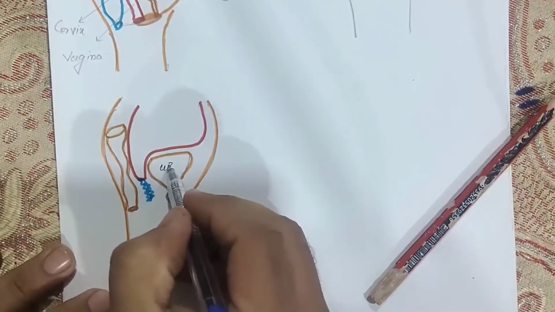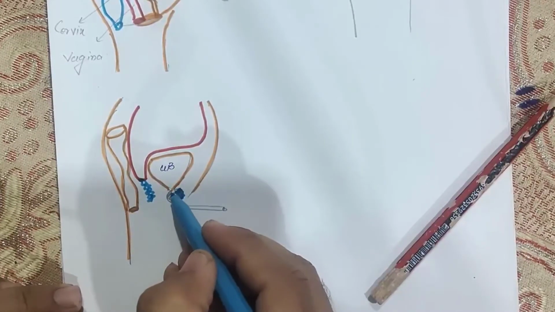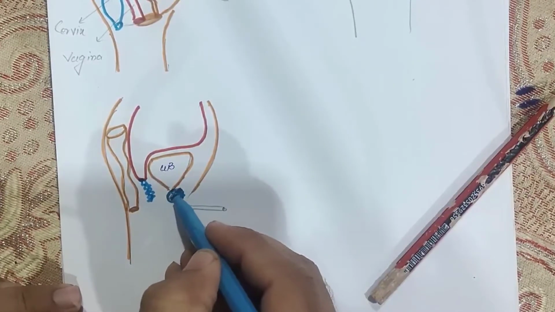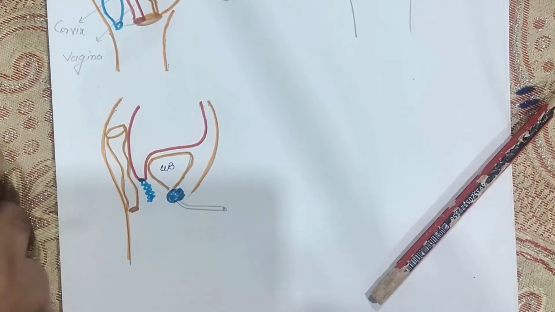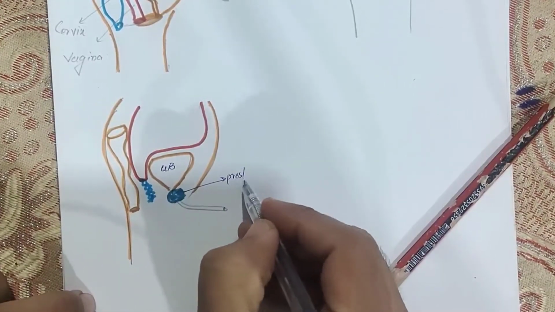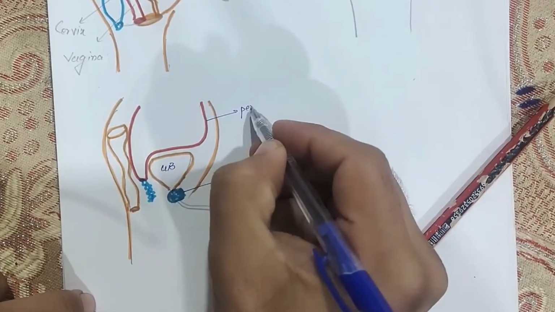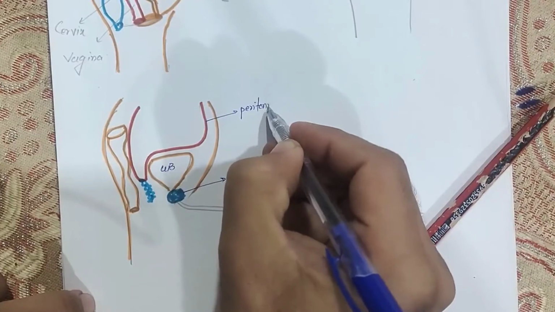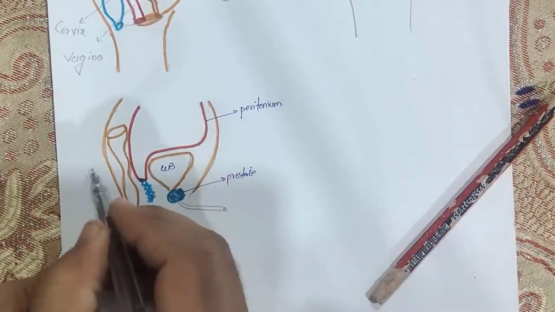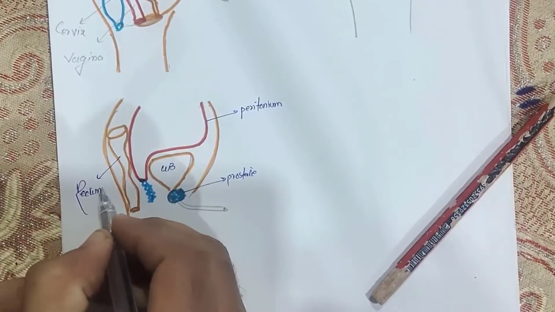This is our urinary bladder, right? This is the prostate gland, right? Okay, what is this? This is prostate. Okay, what is this? This is peritoneum, right? This is rectum, right?